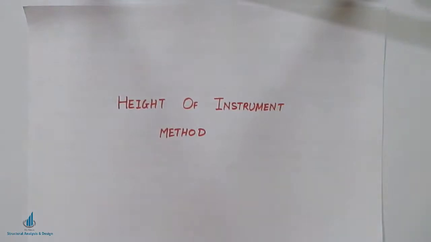So today we will go through one of the important leveling aspects: finding the reduced level of different points by the height of instrument method. This is a very usual method we go for in finding out the reduced levels of different points. We will go through what is meant by the height of instrument method, and also we will solve one numerical based on it.